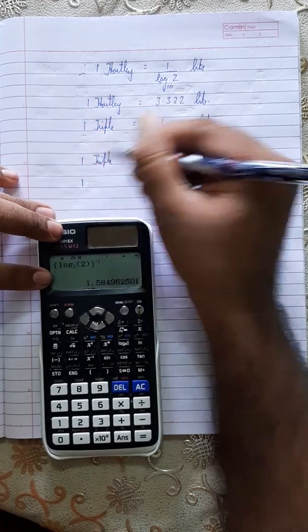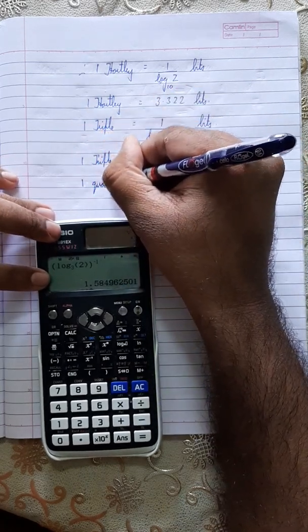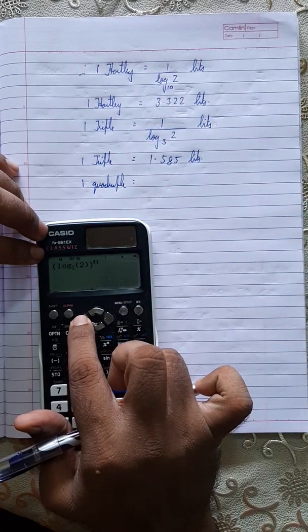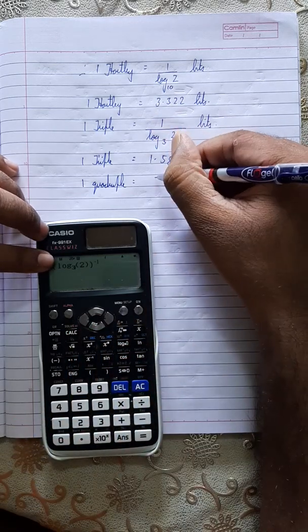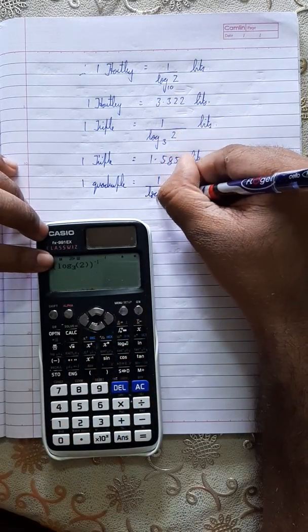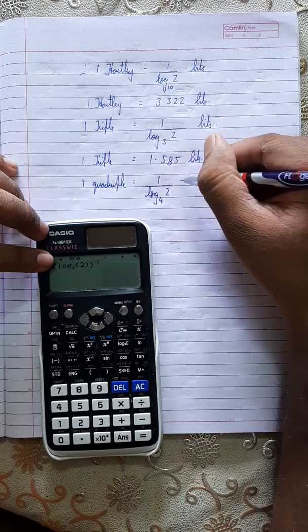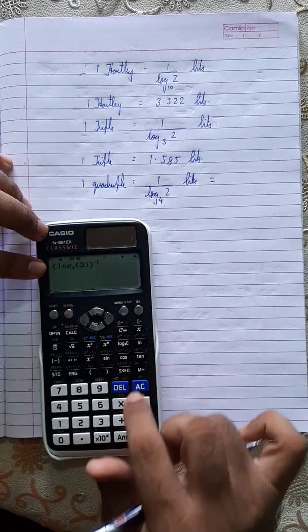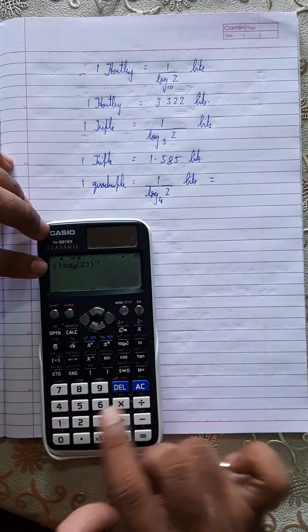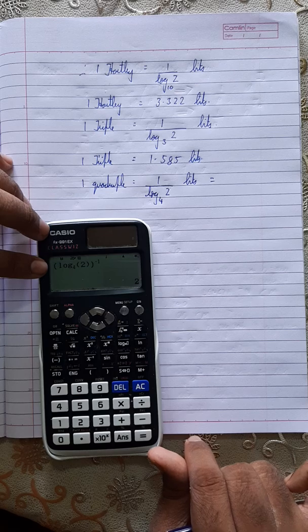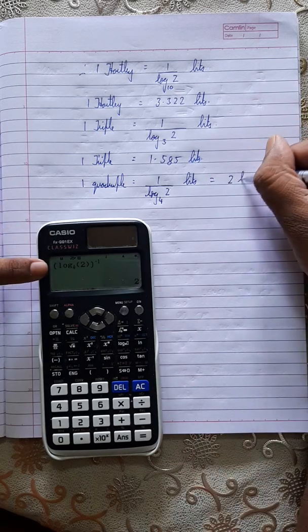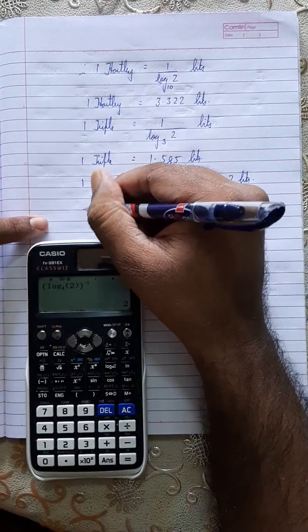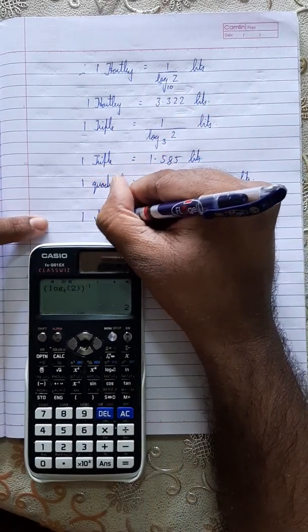What about 1 quadruple? For that I'll just change the value of the base. It is 1 by log 2 to the base 4 bits, so I change this to base 4 and you get 2 bits.